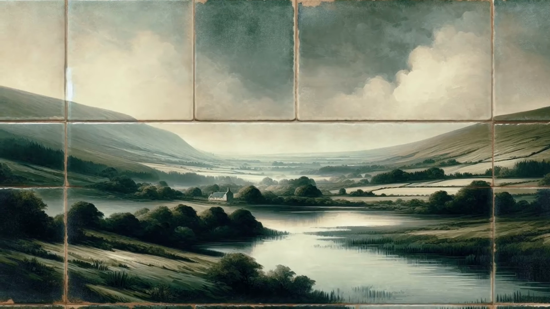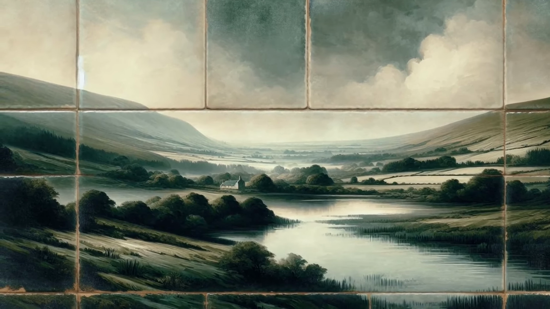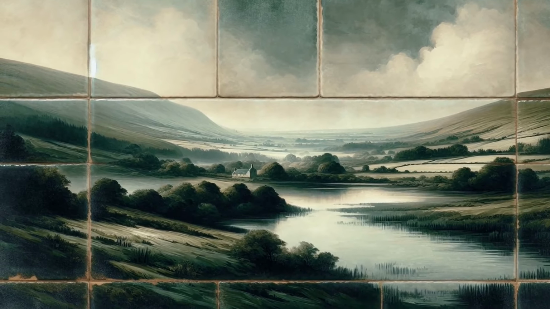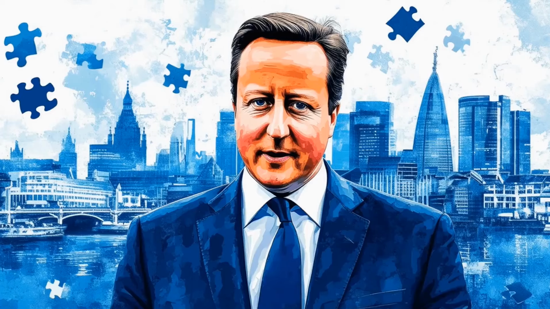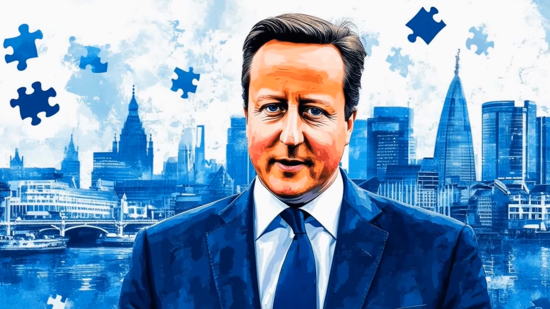Whether through groundbreaking social reforms, wartime resilience, or navigating the complexities of modern governance, each Prime Minister's story is a vital chapter in the rich tapestry of British history. Let's begin our exploration of the Prime Ministers of the United Kingdom since 1900.